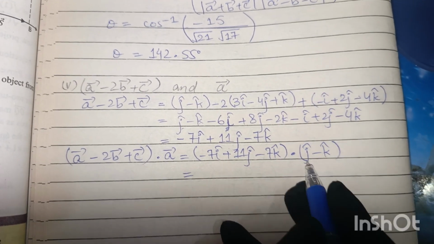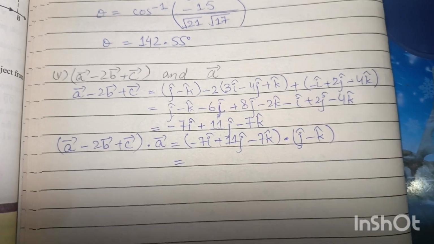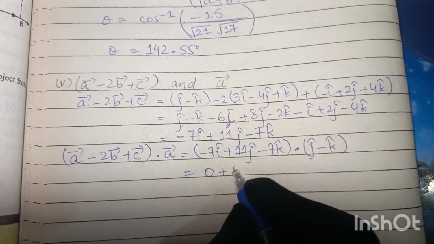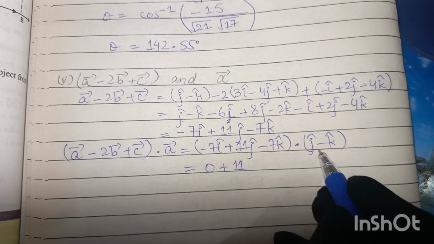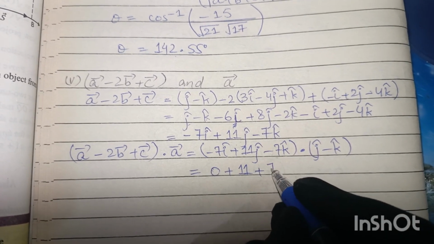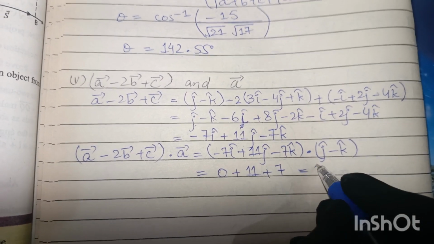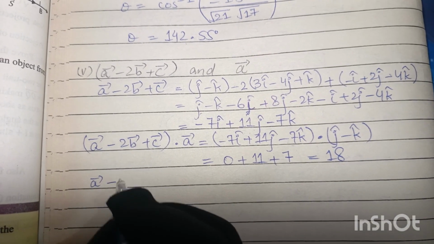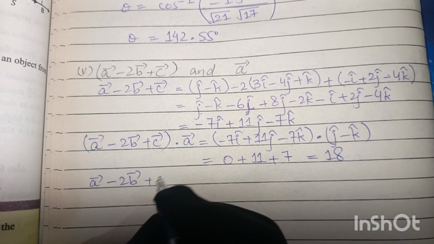So the i component here is 0. So minus 7 multiplied by 0 is 0. Next, 11 multiplied by 1 is 11, and minus 7 multiplied by minus 1 is plus 7. So 11 plus 7 is 18. Now we will take the magnitude of these both vectors.